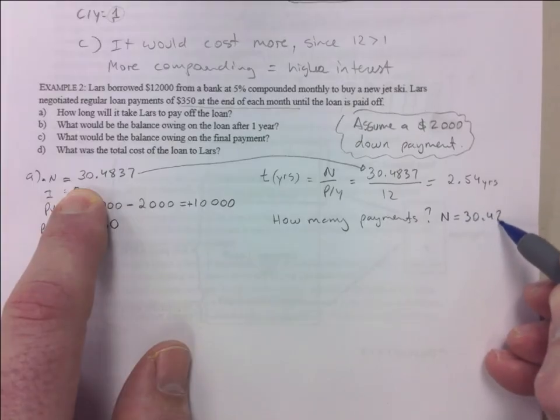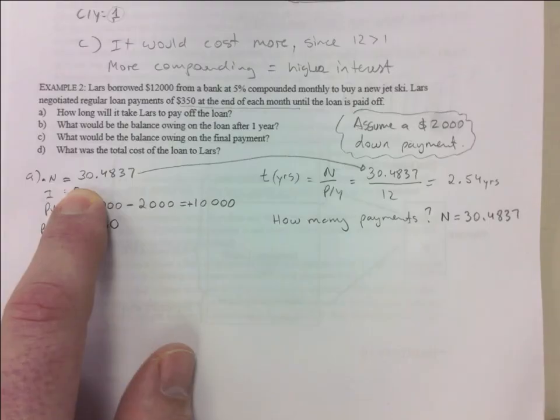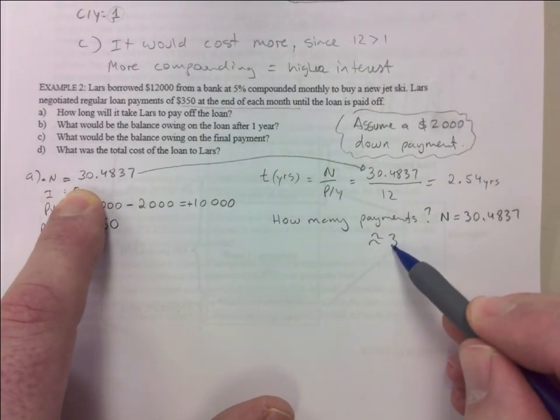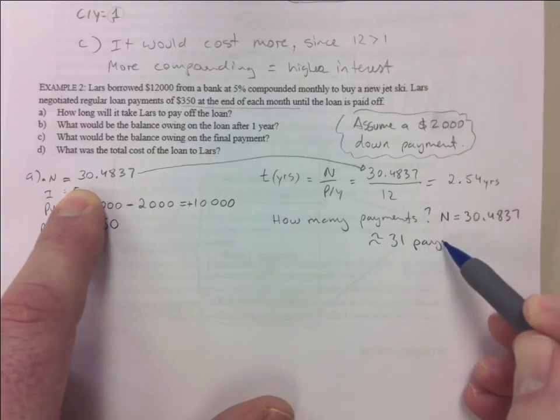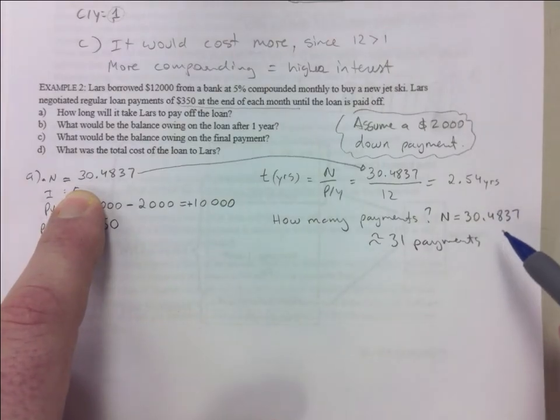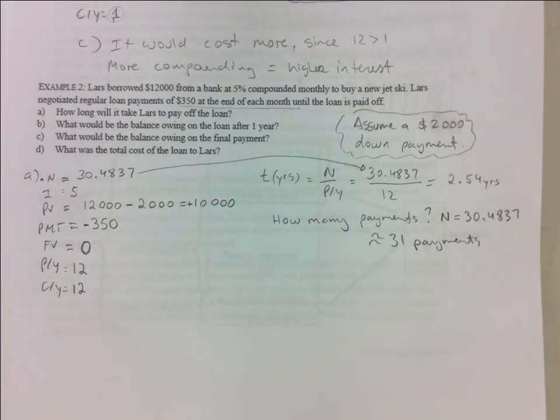This is N. So we'll say approximately 31 payments. Because the last one is, you still have another one, but it's not going to be a full payment. But it's still taking you 31 payments to pay this off. So if it's time, just do it like that. If it's number of payments, you do it like that.